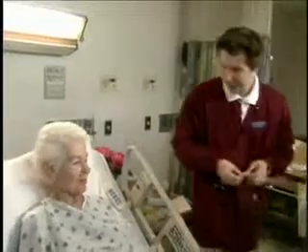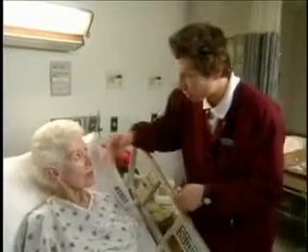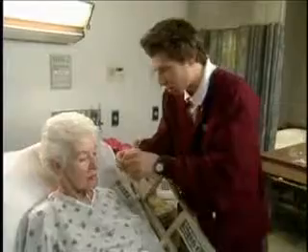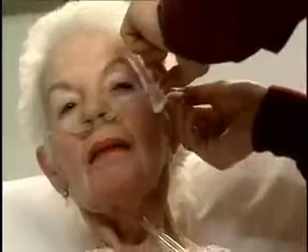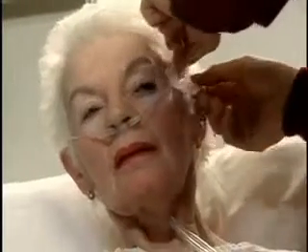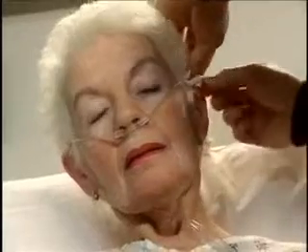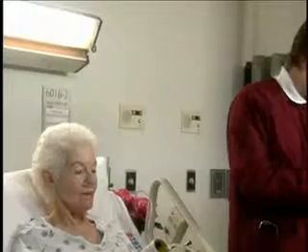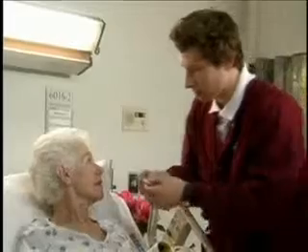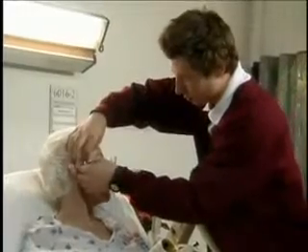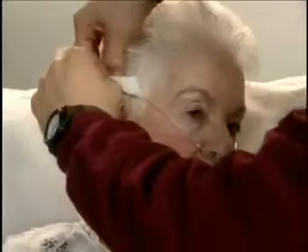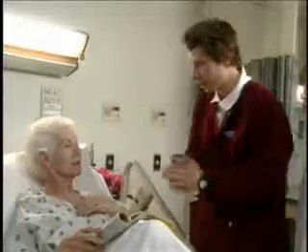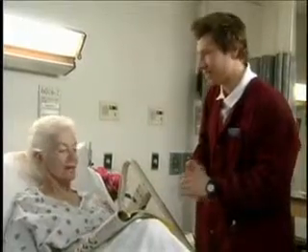Okay, now using gauze pads, I'm just going to put them under the tubing of your ears to relieve the pressure. Okay. Can you look towards me, Mrs. Keene? Thank you. All right. How's that feel? Oh, a custom model.